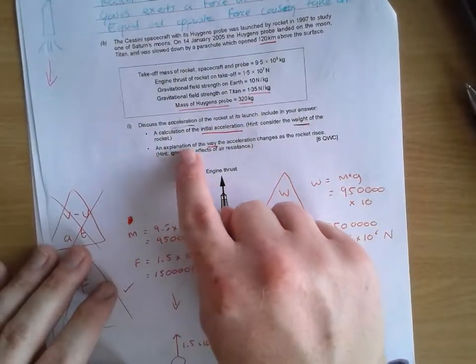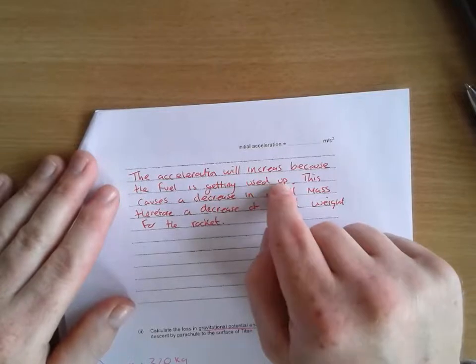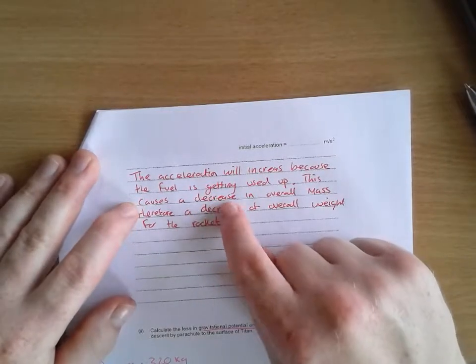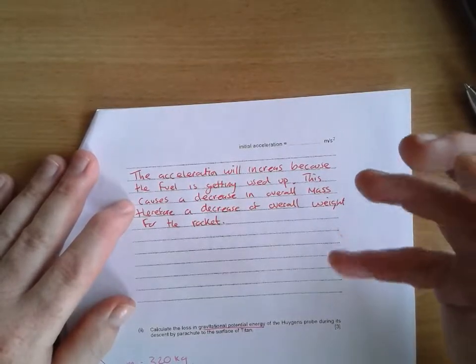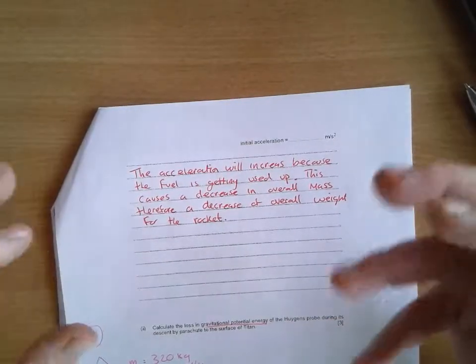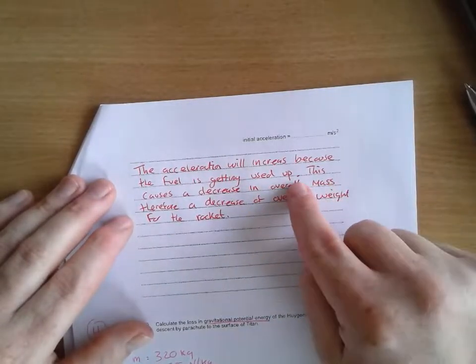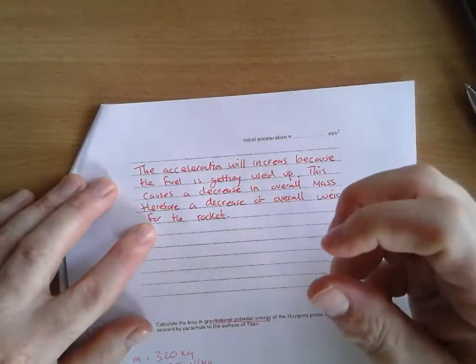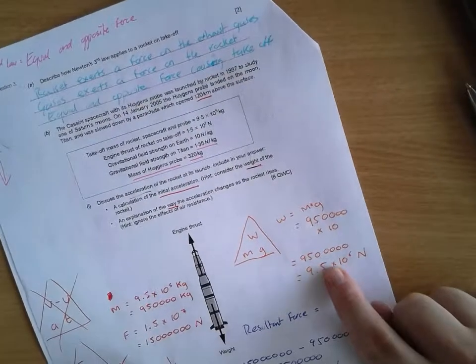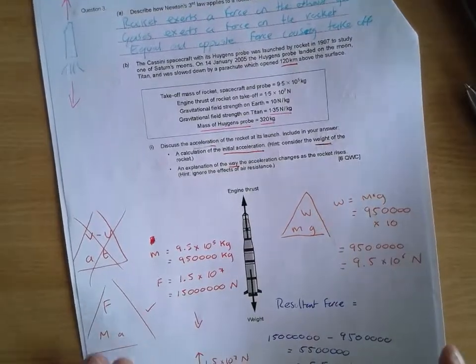The second part asks for an explanation of the way the rocket accelerates. Well, I've said the acceleration will increase because the fuel is getting used up. This causes a decrease in the overall mass. The rocket has the fuel in it. As the fuel gets used up and turned into gases, it's going to lose mass. Therefore, it's going to lose weight. So if that weight decreases, the resultant force is going to increase. Therefore, the acceleration is going to increase.